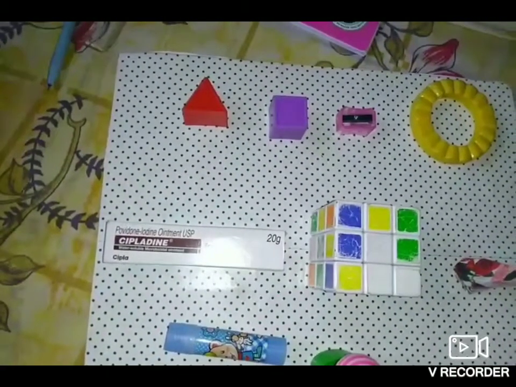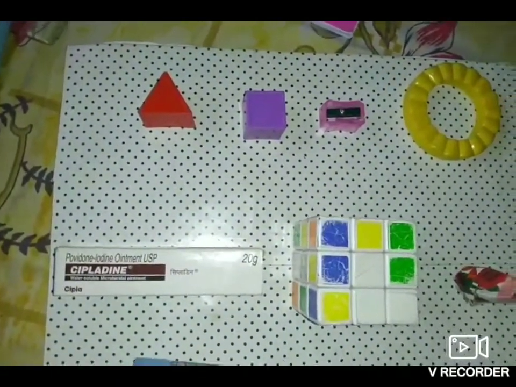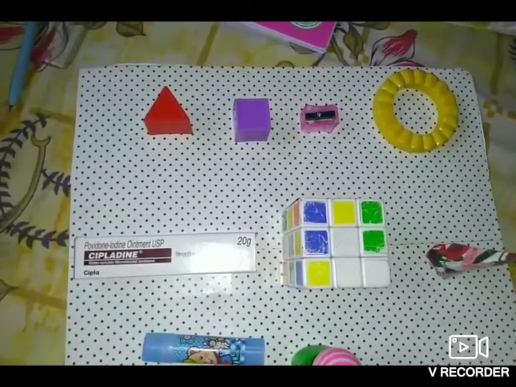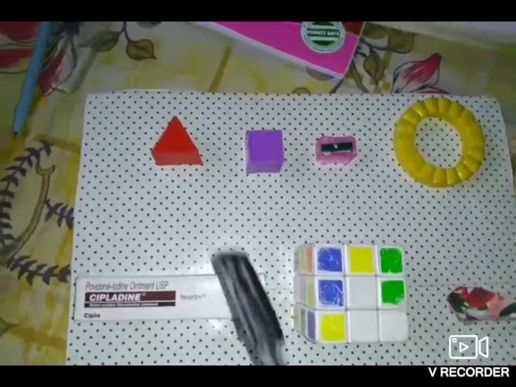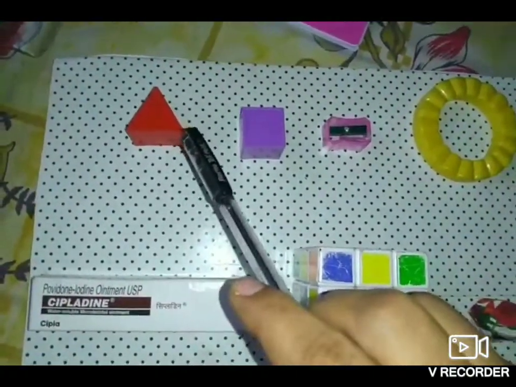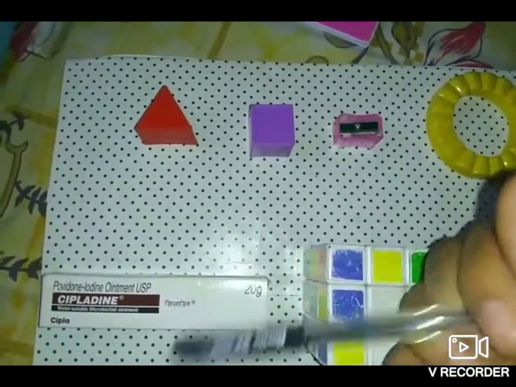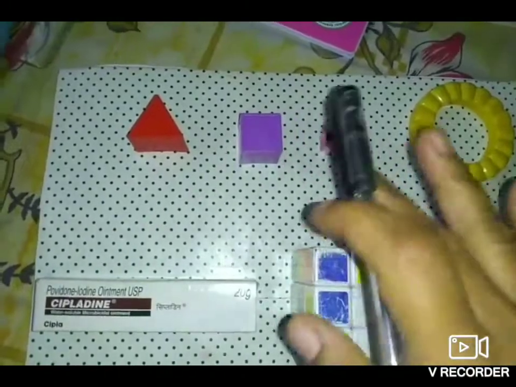And now let us start with the name of the shape, sides and corners, children. So here, face. When you stand in front of your mirror, you see your face. The image you see in front of the mirror is called a face.